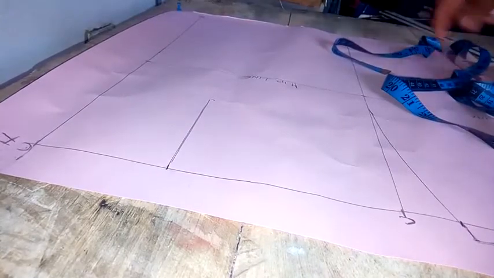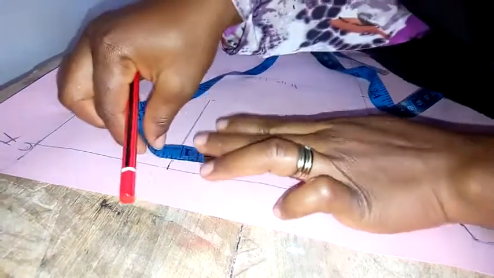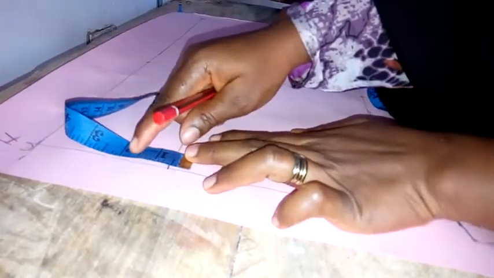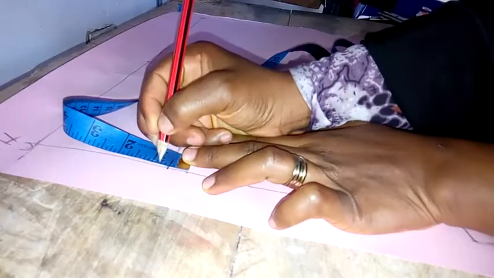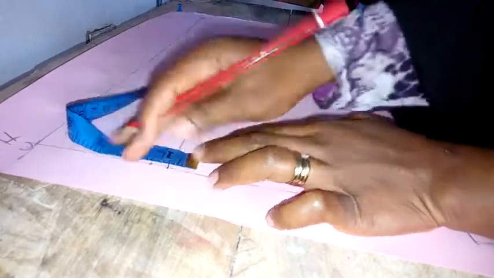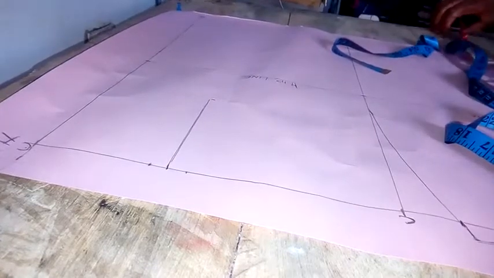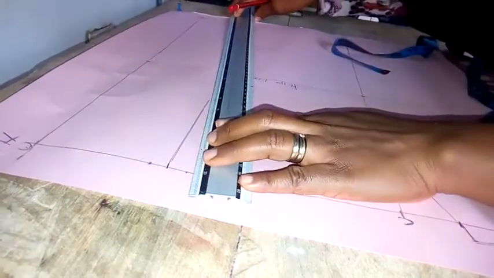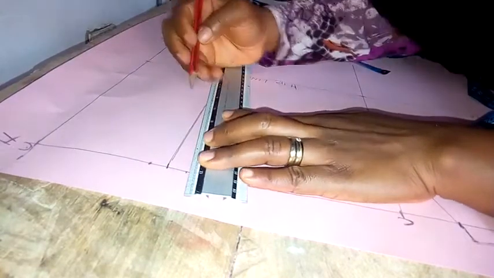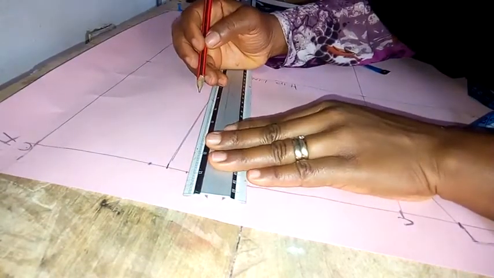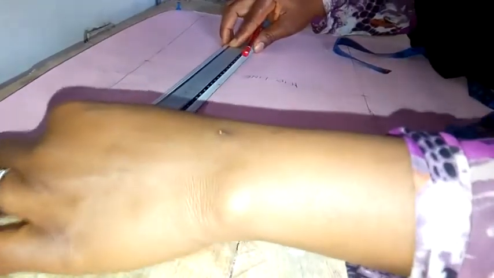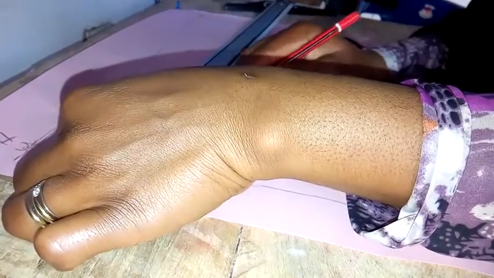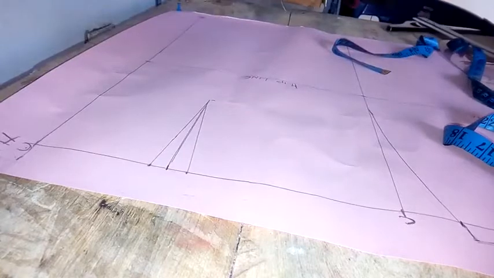So I'm going to create my dart by measuring, since my dart intake is 1 inch, 0.5 on each side. Then I'll shape the dart. So we have the darts.